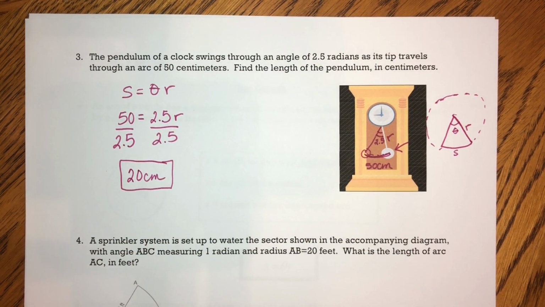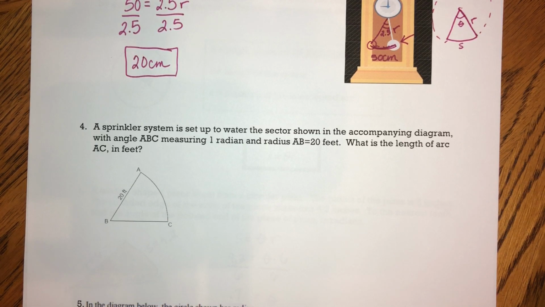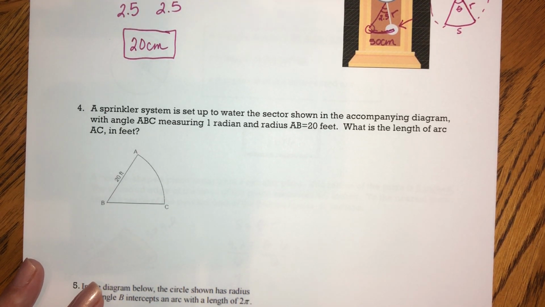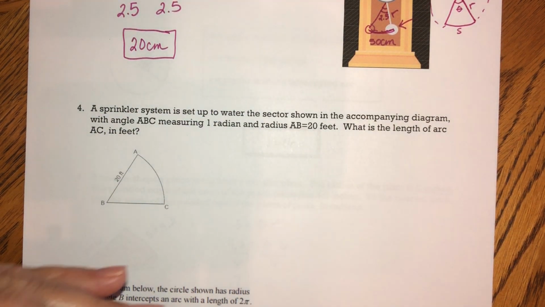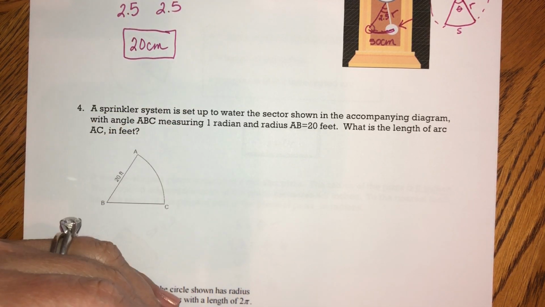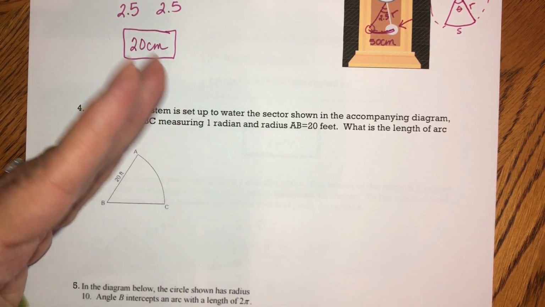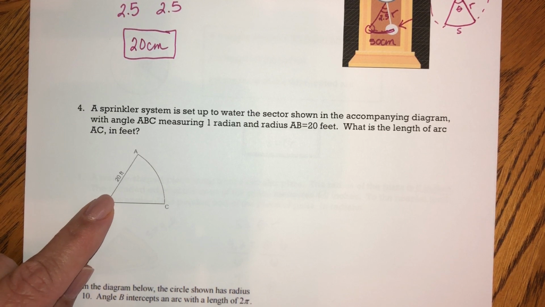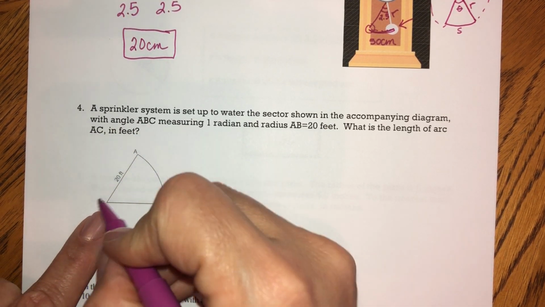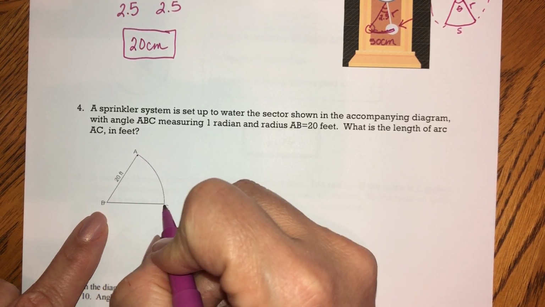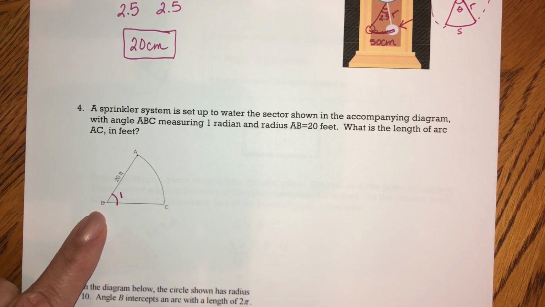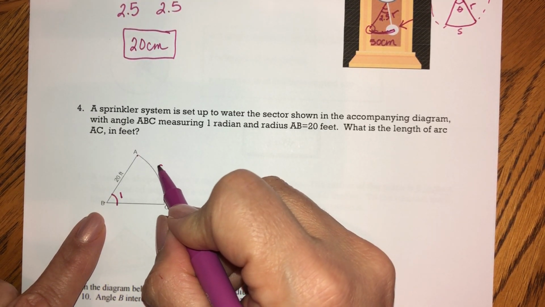Okay? All right, going on to number 4. A sprinkler system is set up to water the sector shown in the accompanying diagram. Remember those old school sprinklers that go back and forth like this? So it's watering what's actually part of a circle. They tell me here that angle ABC measures 1 radian. So angle ABC is this angle in here. It measures 1. And they would like to know what the length of the arc would be.